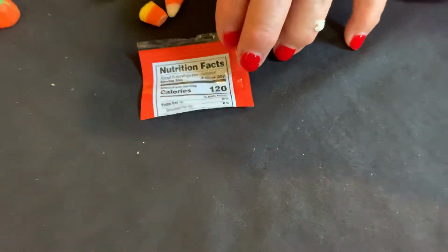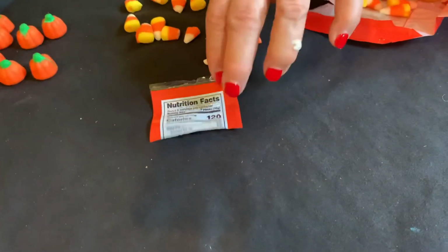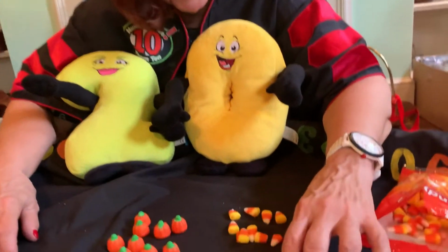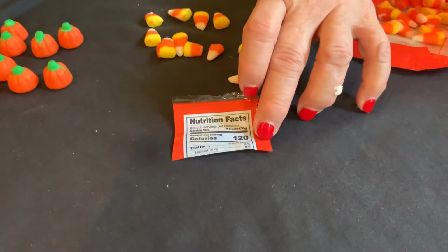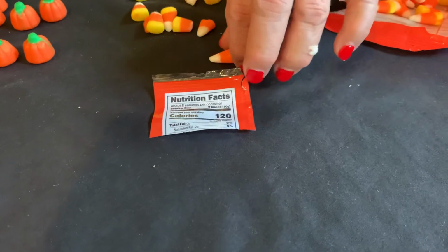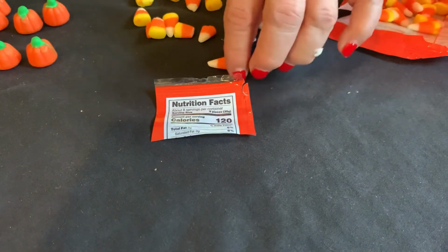So each candy corn, counting it as a complete one, is about 13 calories. It's a little more than 12. If there were 10, then it would be 12 calories for each one. But there are 9, so they're about 13 per candy corn.